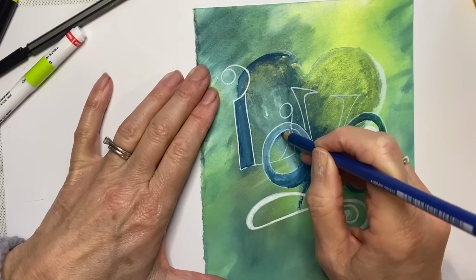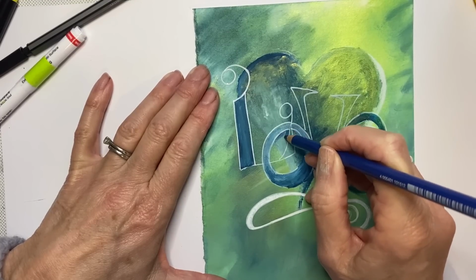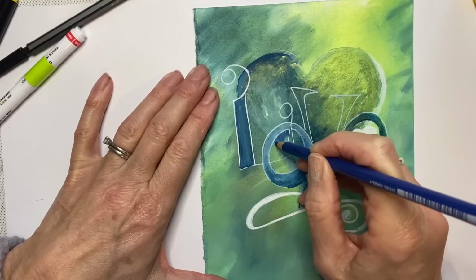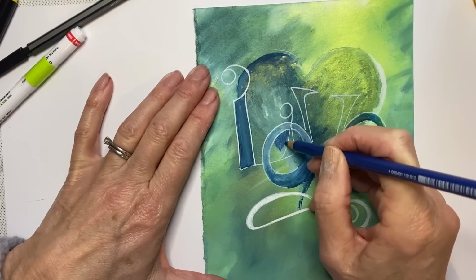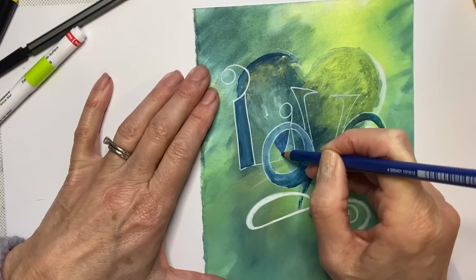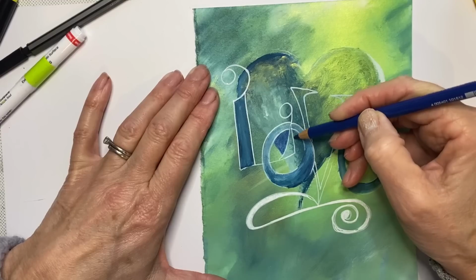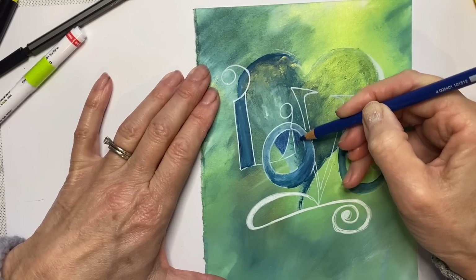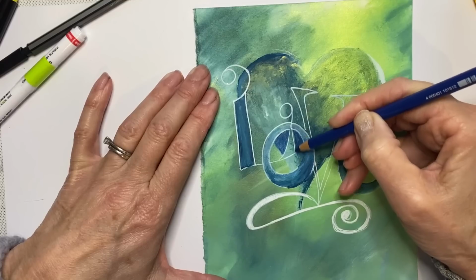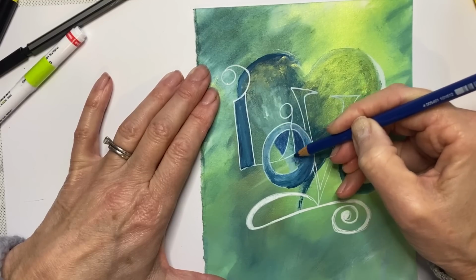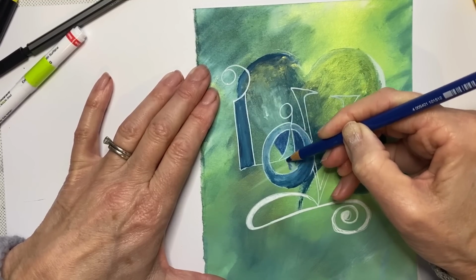And again, it's about showing you that you can just correct something that you don't like, or if there's a mistake, you can just work around it. I like combining colouring pencils with paint. I think you can get some very good effects.